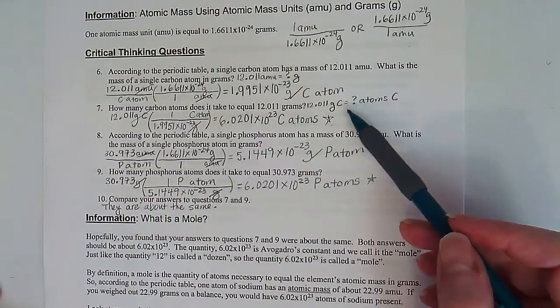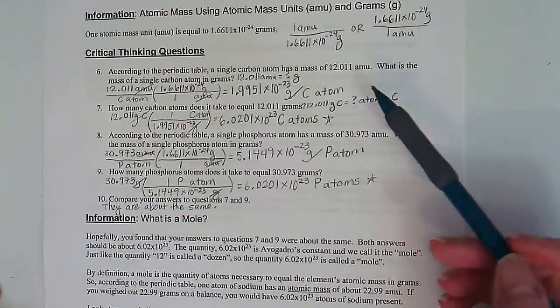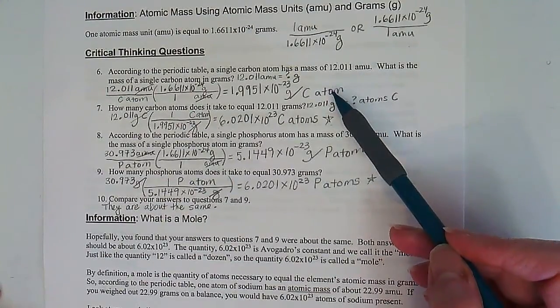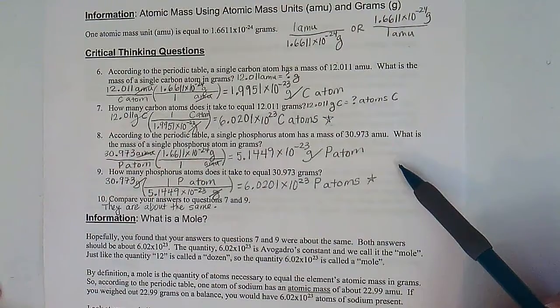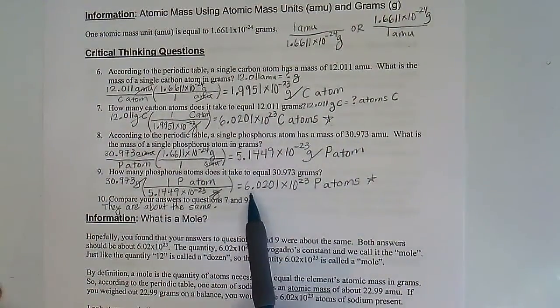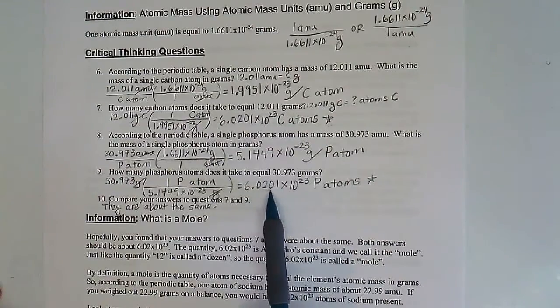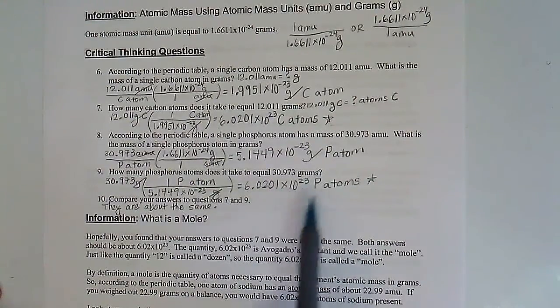And again, it's what we just talked about. If I take my atomic mass from my periodic table and express it in grams, and I want to know how many atoms of that element it takes to make that many grams, it's always going to be 6.0201 times 10 to the 23rd of those atoms.